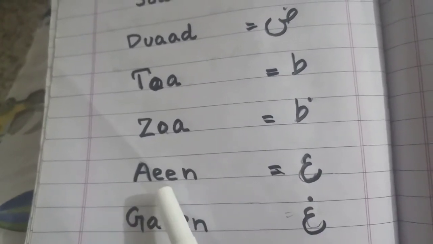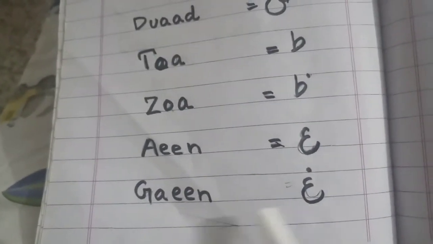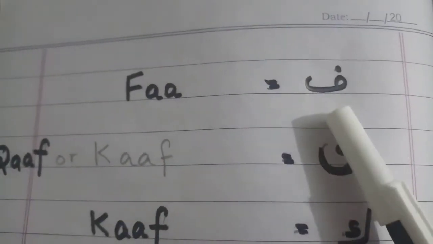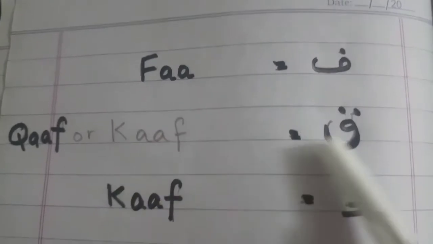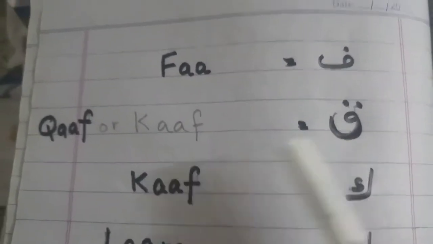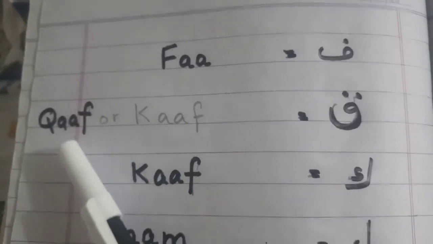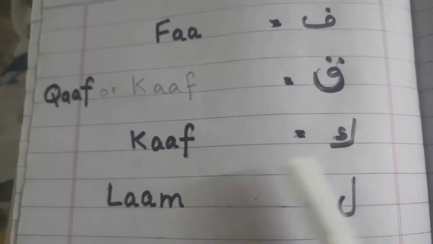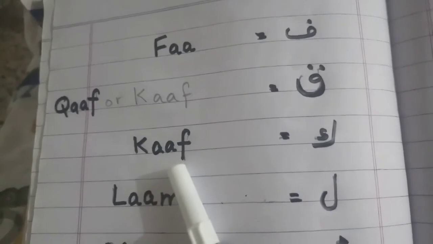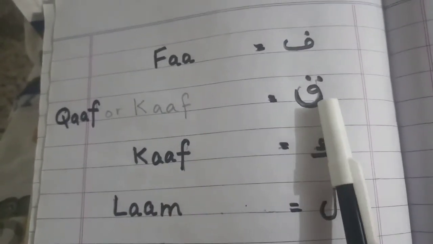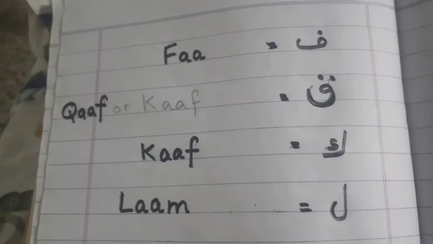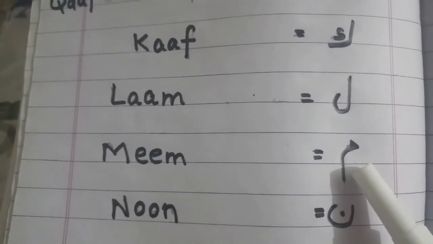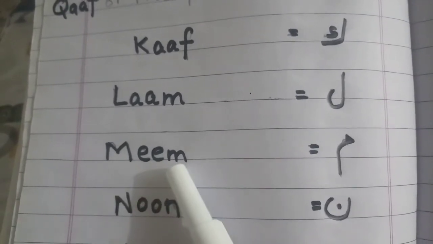Ain. Ghain. The ghain sound comes out from your throat. Fa. Qaf. Qaf is a heavy word. Kaf. Kaf is a light word. Kaf, qaf, kaf. Lam. Mim. Noon.